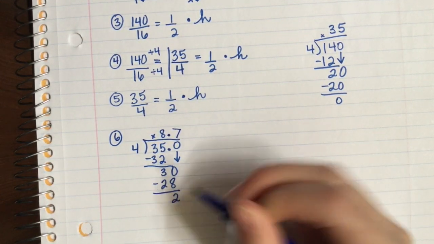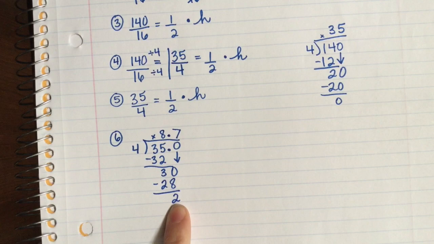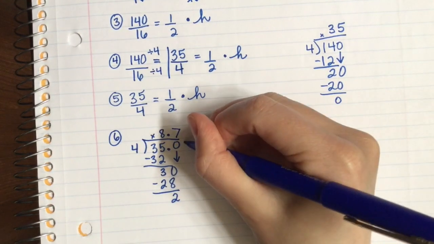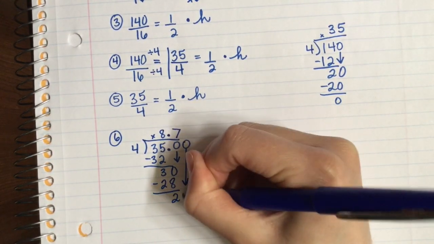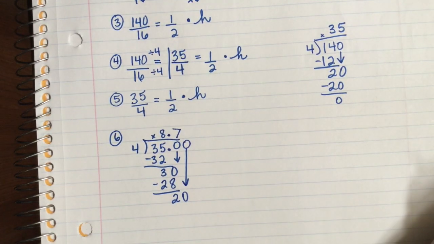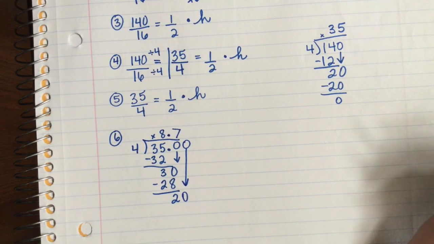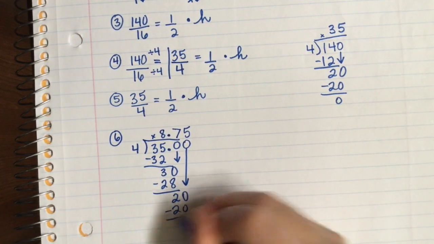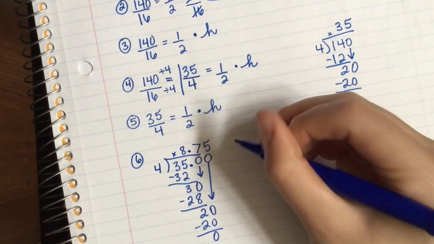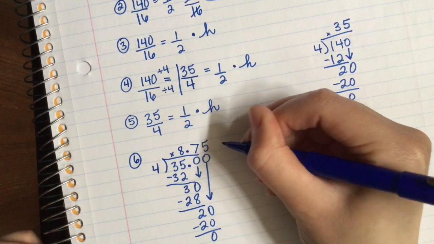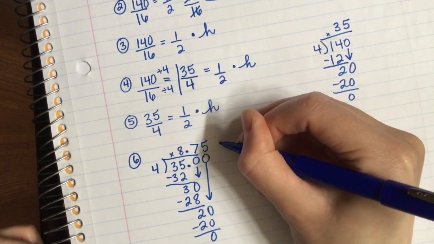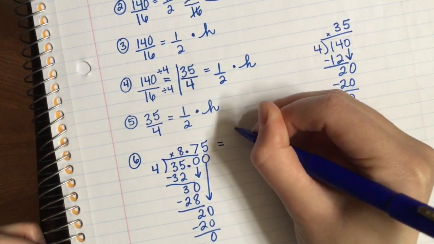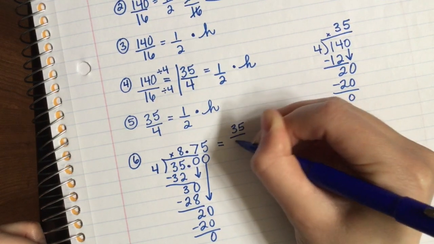Subtract, we get 2. 4 cannot go into 2, so we add another 0, carry that down. And finally, we have a number it can go into evenly. So 4 can go into 20 5 times, and we have no remainder. So our 8.75, or 8 75/100ths, is also equal to 35 over 4.